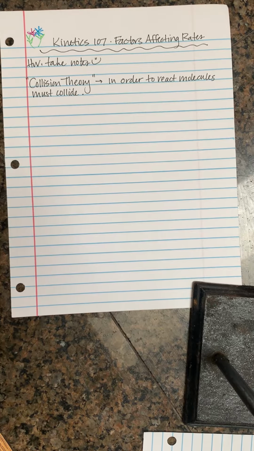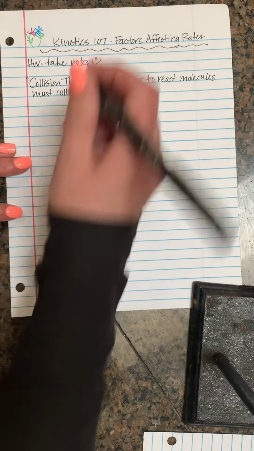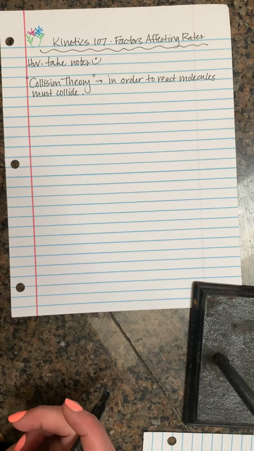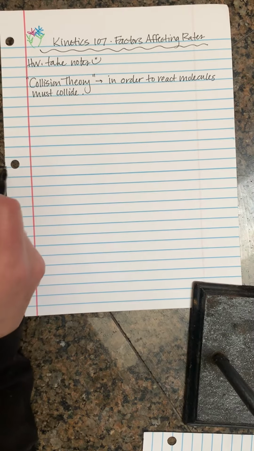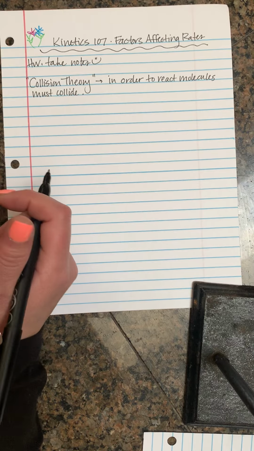Hi guys, this is Kinetics 107 and we're talking about factors affecting rates. So, different aspects of reactions that can affect the rate of the reaction. Your homework is just to take notes, and I just want to start with this idea of collision theory, and that is, in order to react, molecules must collide. Molecules have to come together and hit each other in order for a reaction to take place.